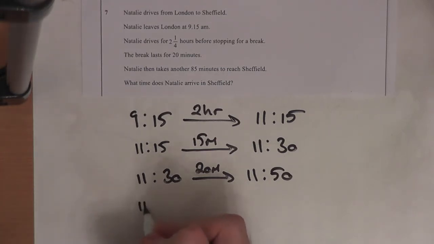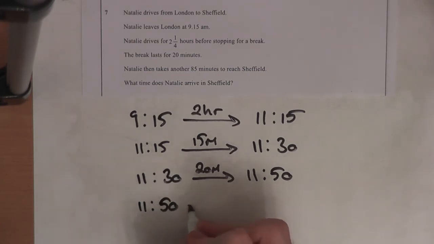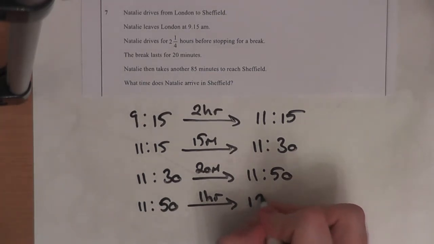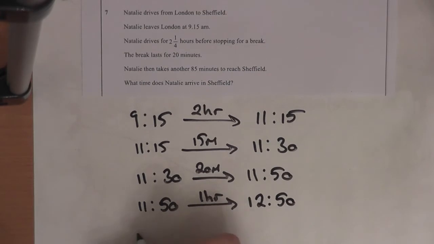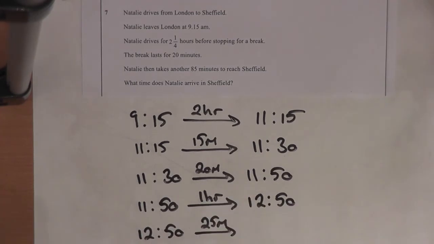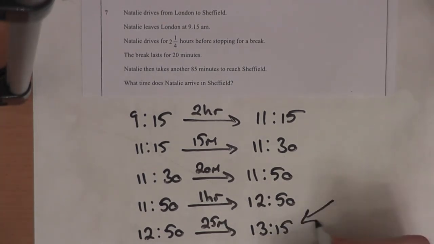Let's do the hour part first. 1 hour will take us to 12:50. And finally, 12:50 plus the 25 minutes. Well, 10 minutes will take us up to the hour, so that's 1 o'clock, 1300 hours. 15 minutes left over, so that will take us to 13:15. What time does Natalie arrive in Sheffield? 1:15 in the afternoon. 13:15 or 1:15 p.m., depending on your preference.